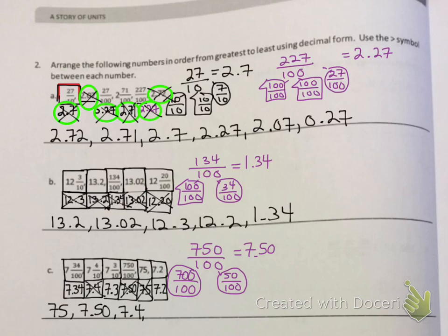Next is going to be 7 and 34 hundredths. Next is going to be 7 and 3/10. And the last one is going to be 7 and 2/10. Cool. And that is ordering decimals from greatest to least.